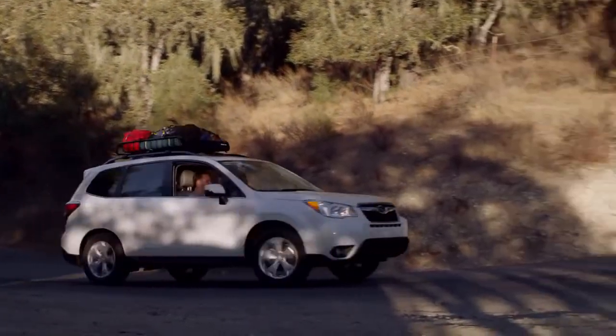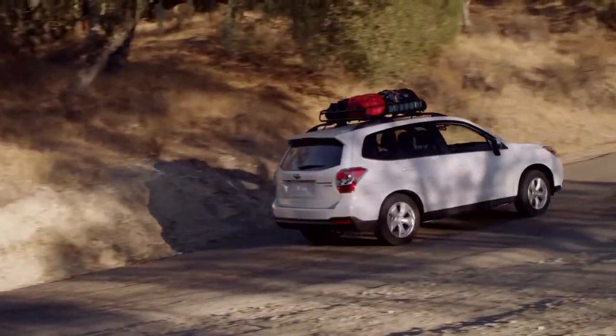Now that you've got a taste of what AHA can do, you'll always have something to keep you company when you're out on the road.